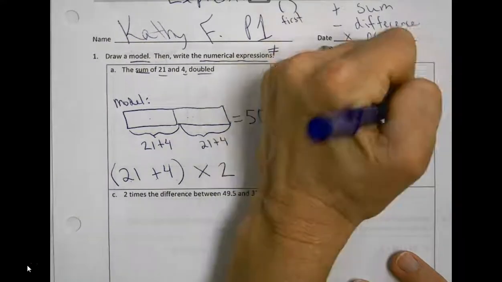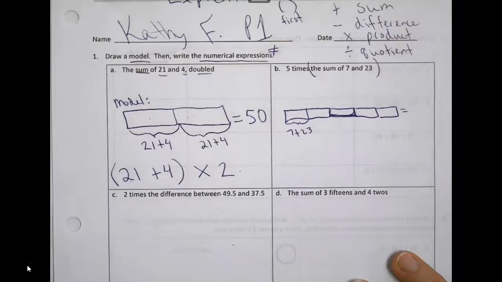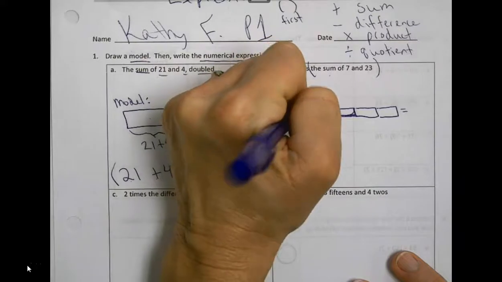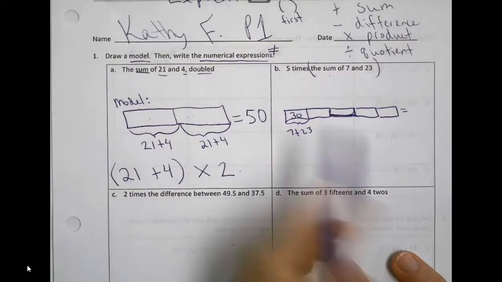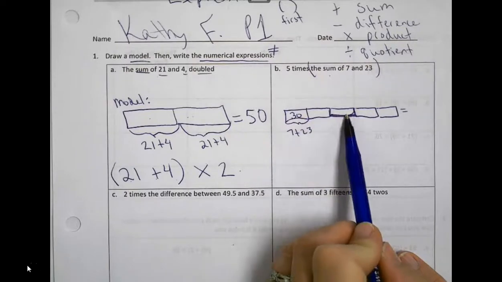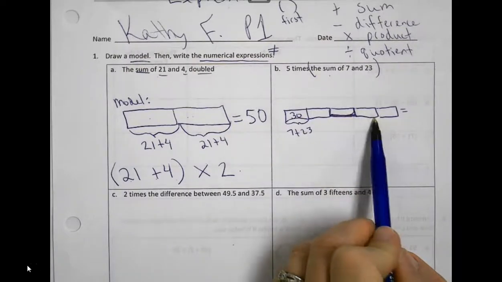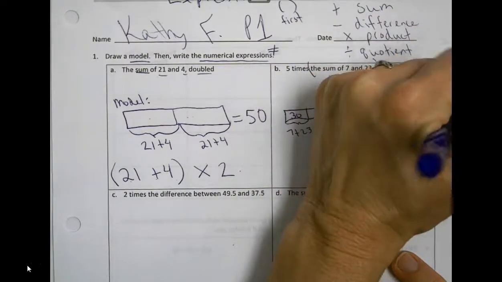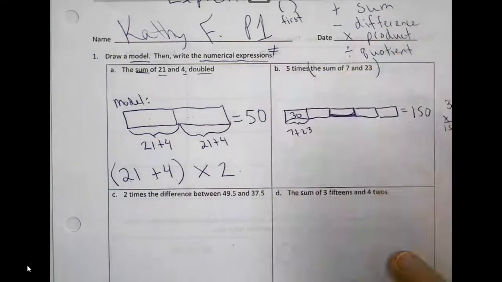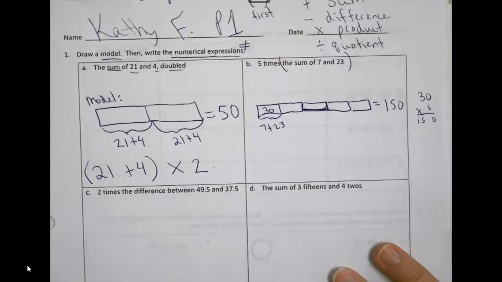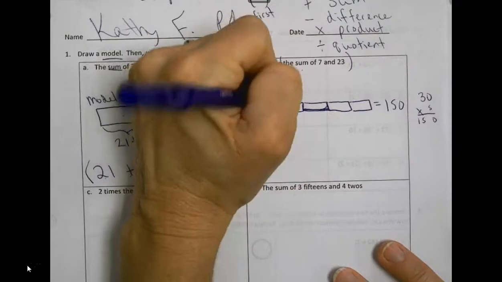So what would our answer be for this one? Well, if you add first, parentheses, 7 plus 23 is 30, and 30 times 5: 30, 60, 90, 120, 150. Okay, that's the model. And then I solved my model.